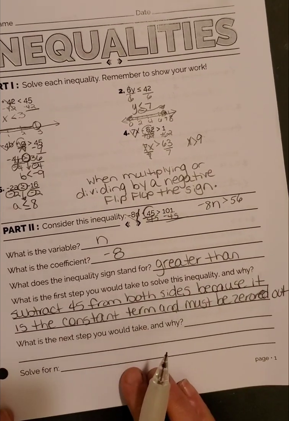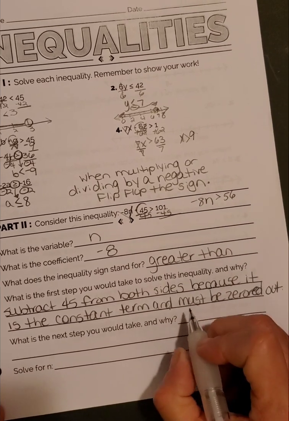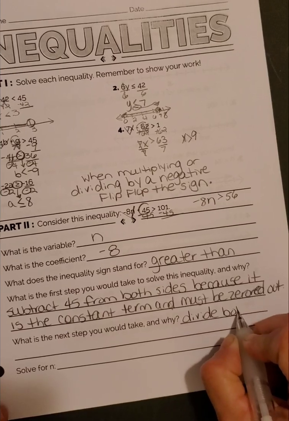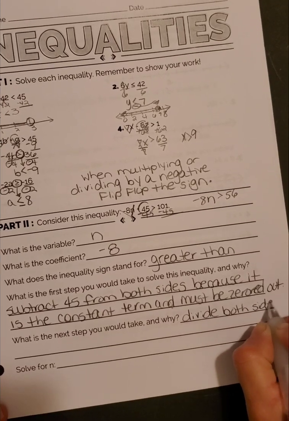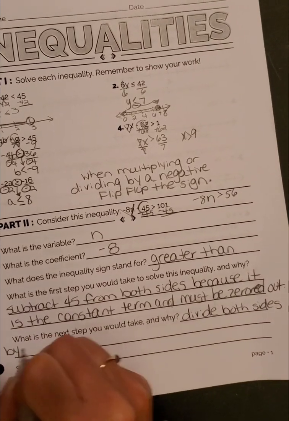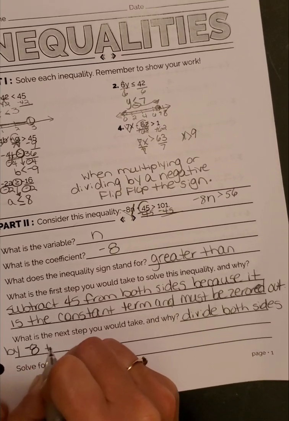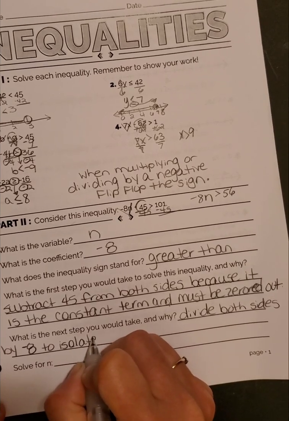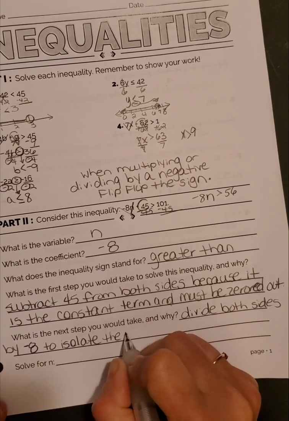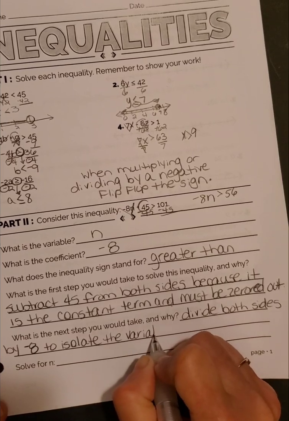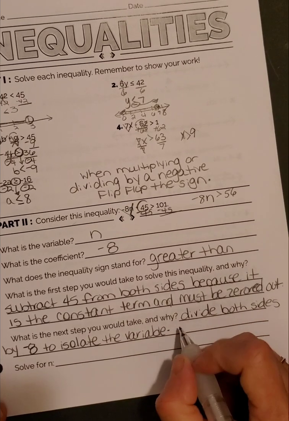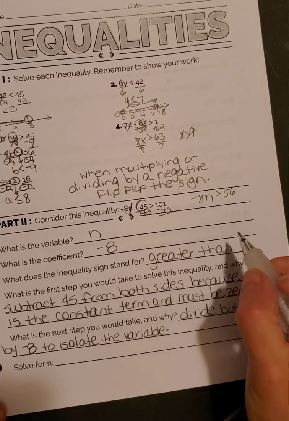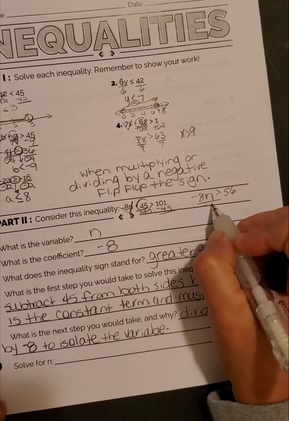What is the next step? The next step would be to divide both sides by negative 8, to isolate the variable. And so when we solve for n here, we divide by negative 8.